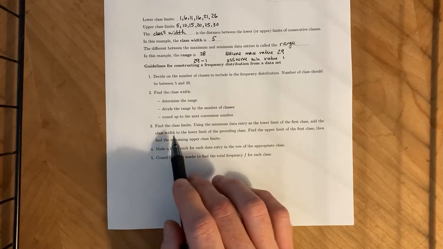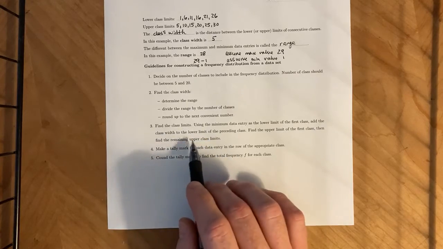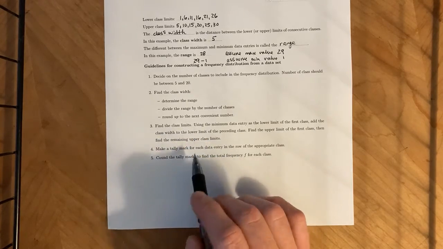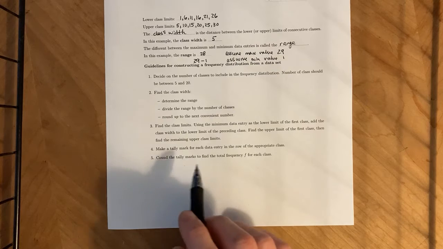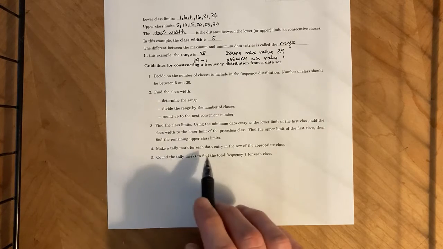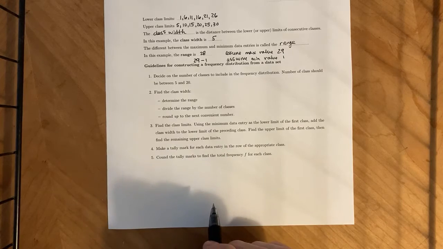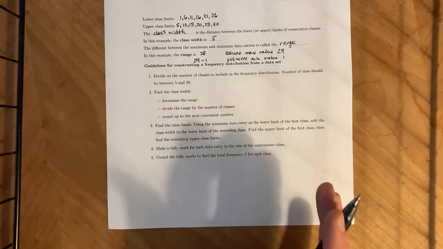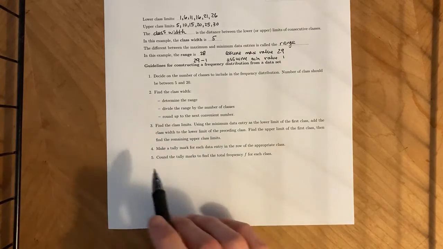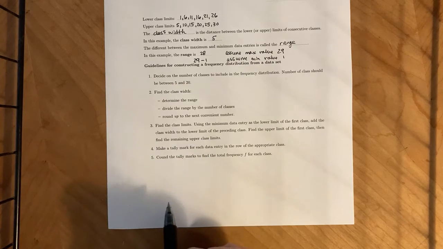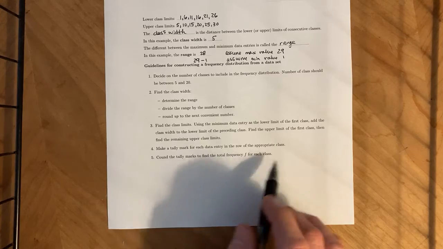Then we want to find the remaining upper class limits. Once we have all of that established, we just go through and make tally marks for each data entry in the row of the appropriate class. Once you have all the tally marks written down, you just count up the tallies and create the total frequency F for each class.